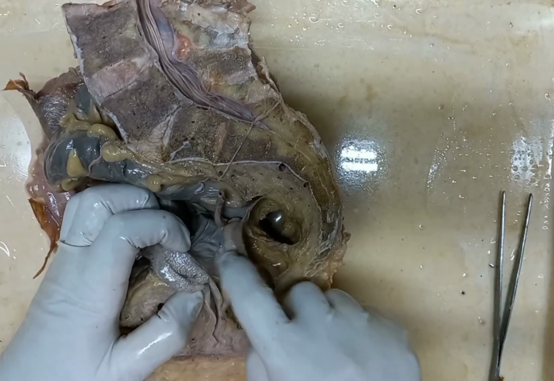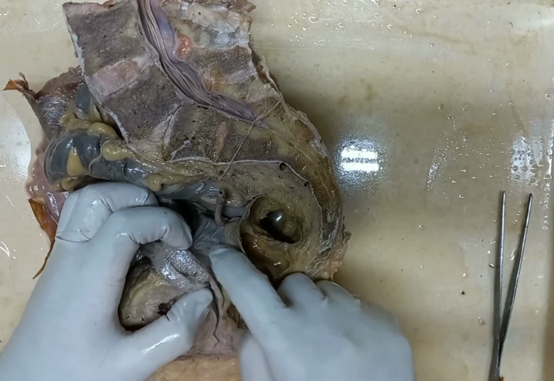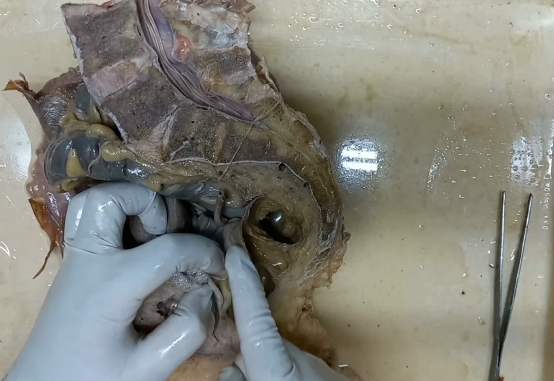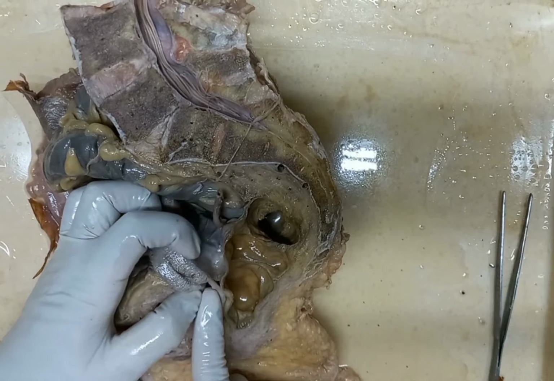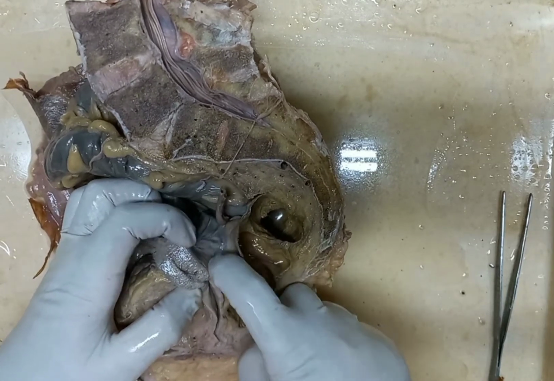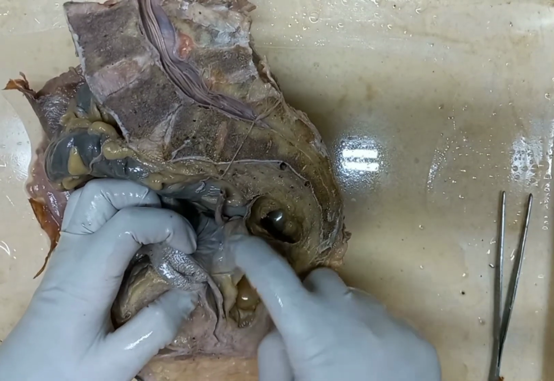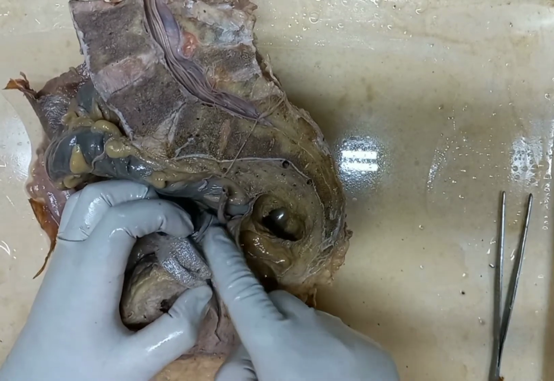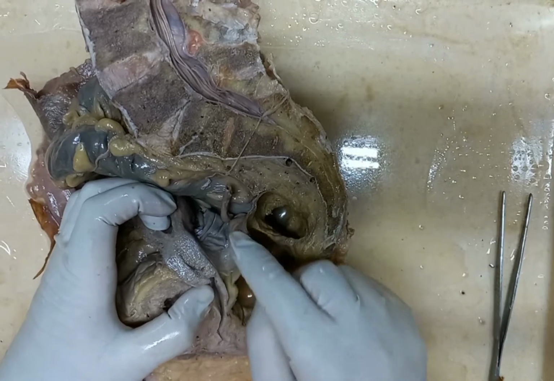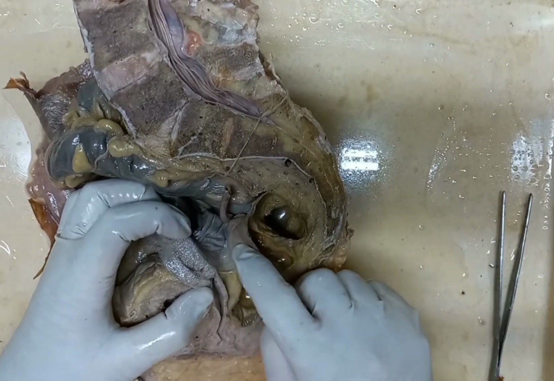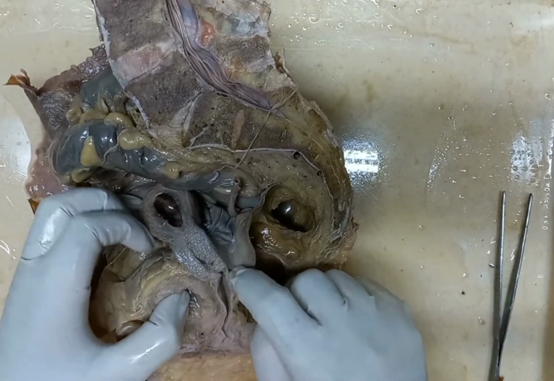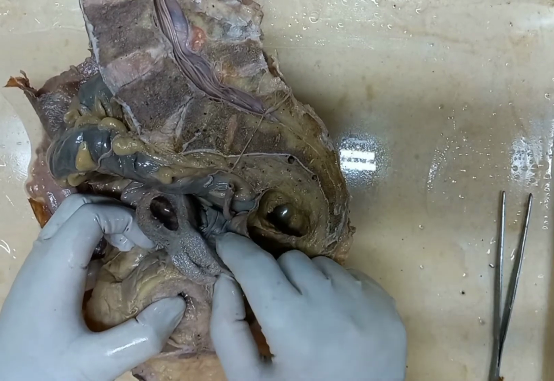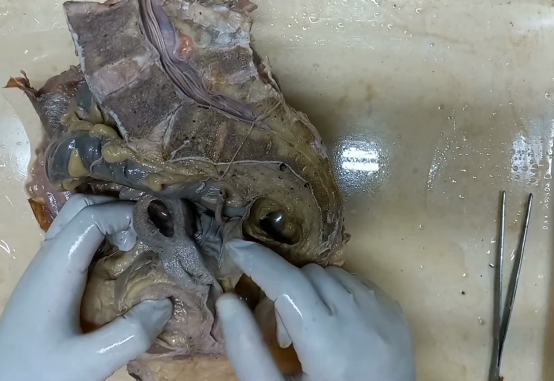The pus, the blood, the peritoneal fluid all collect here, and they can be drawn by putting a needle in the posterior fornix of the vagina, which is very close here. The posterior fornix of the vagina is just in relation to the pouch of Douglas, so the fluid can be drawn from here.